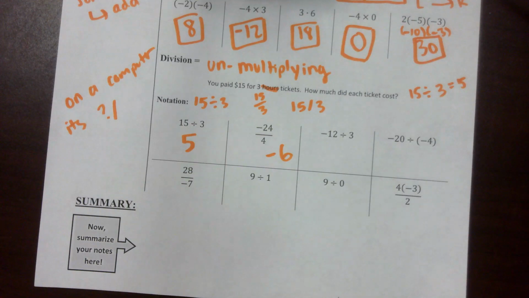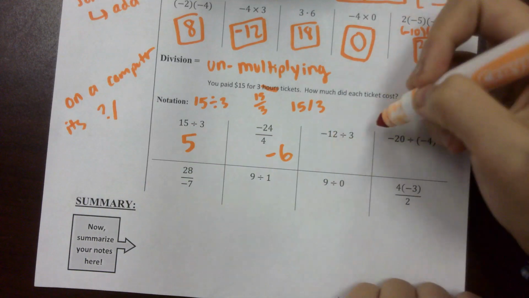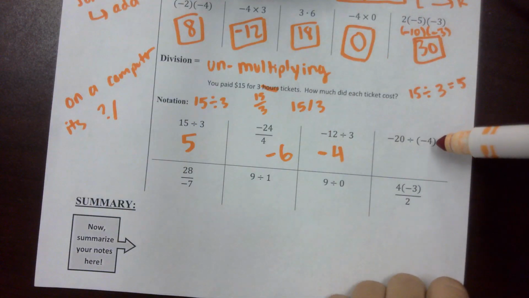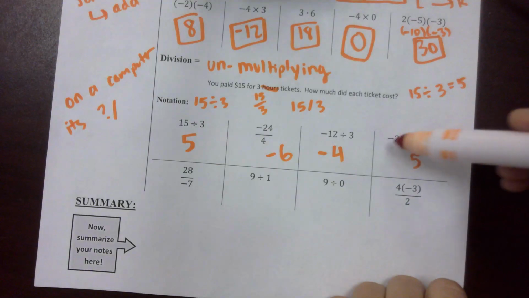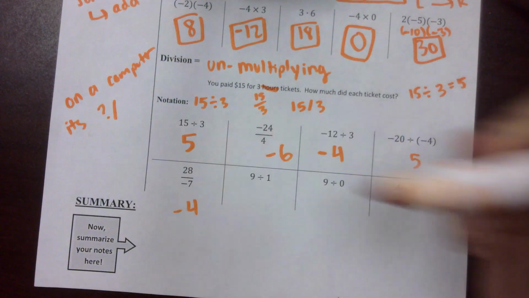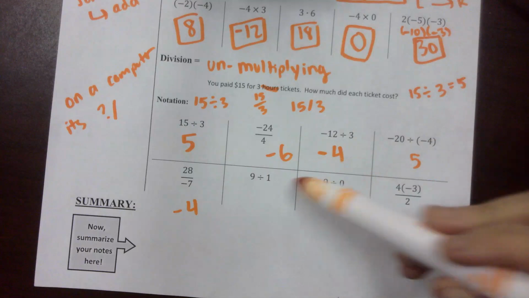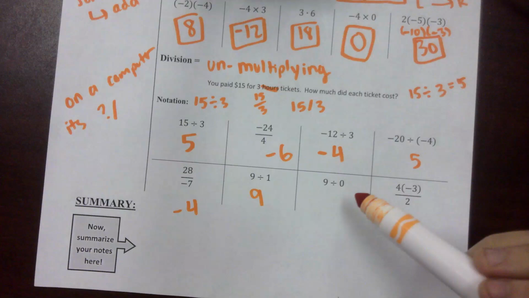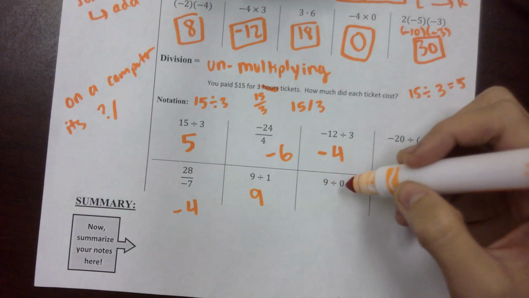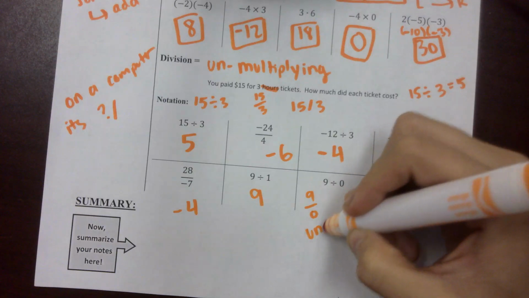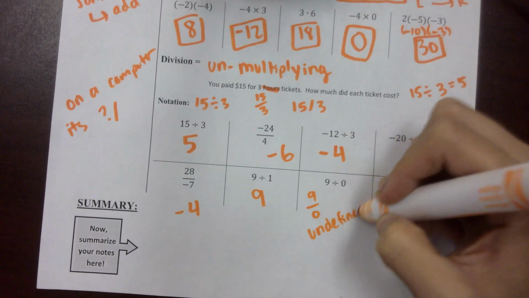All right, you see lots of good stuff? So 12 divided by 3 is 4, but we have 1 negative. 20 divided by 4 is 5, and we have 2 negatives, so they cancel out. It's positive 5. 28 divided by 7 is 4, and we have 1 negative. 9 divided by 1. Remember, anything divided by 1 is itself. A lot of you got that. Okay, this is the trickiest one. 9 over 0. Anything over 0 is called undefined. It's like not allowed.